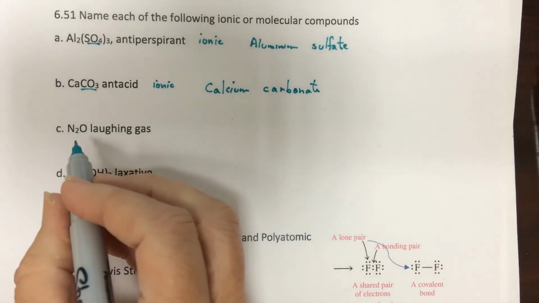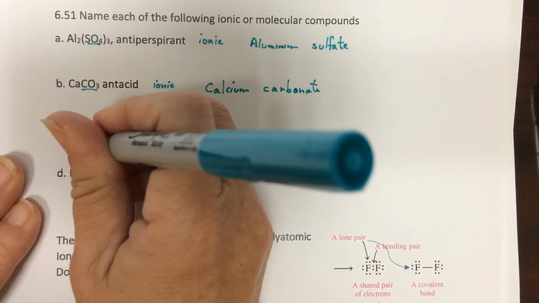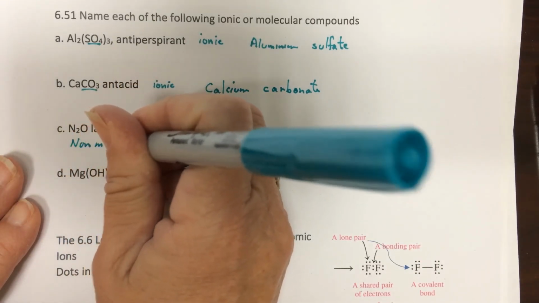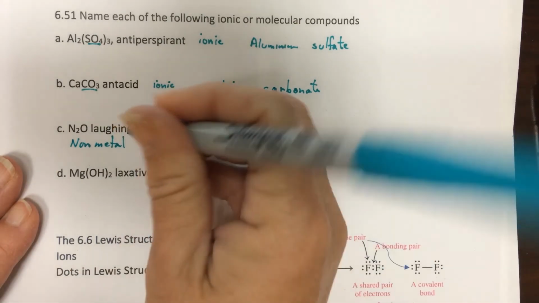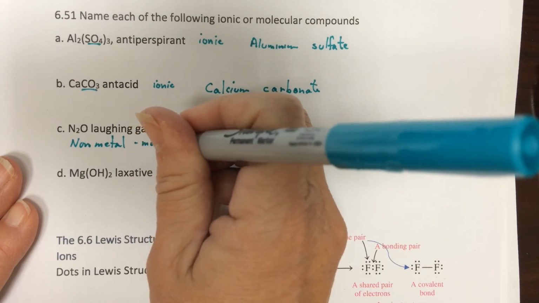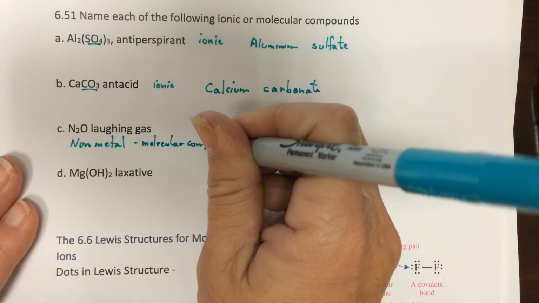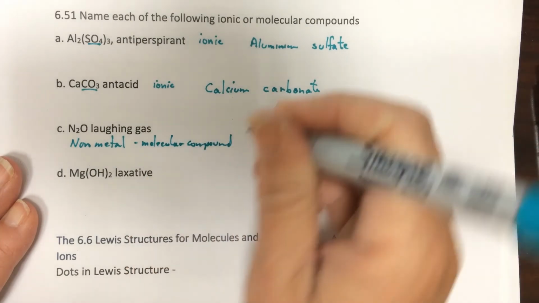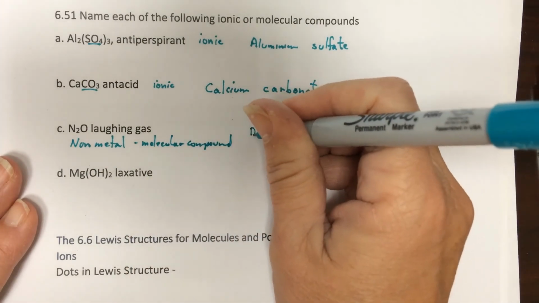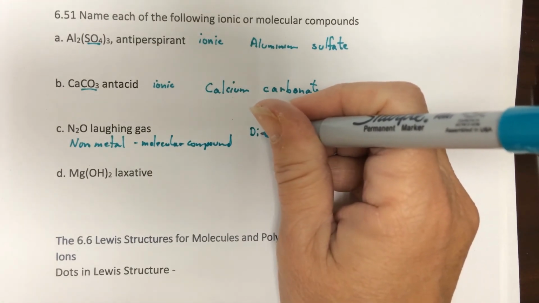N2O is our third one here. A nitrogen and an oxygen. Both of these are nonmetals. So we can use the prefix system, or the one that we use for molecular compounds. And we'll just say what's there. Di, because there are 2 nitrogens, so it'll be dinitrogen oxide.